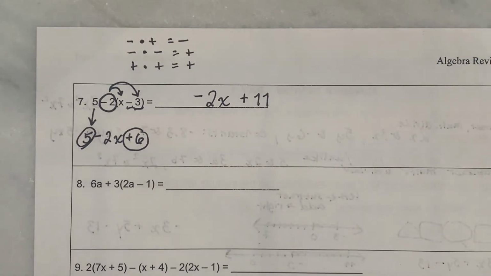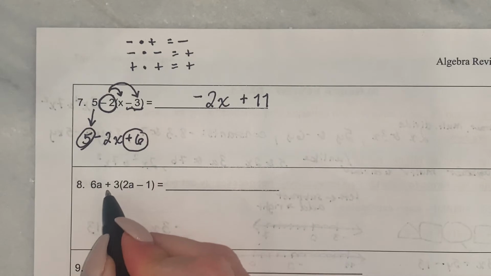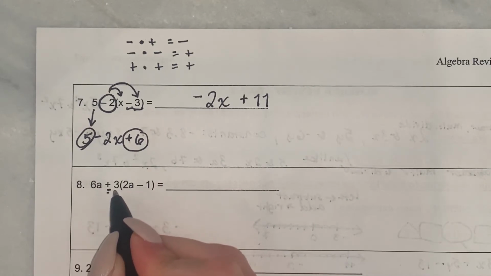For the next one, it's always easier whenever you're doing distributive property and the symbol in front of the number is a positive.